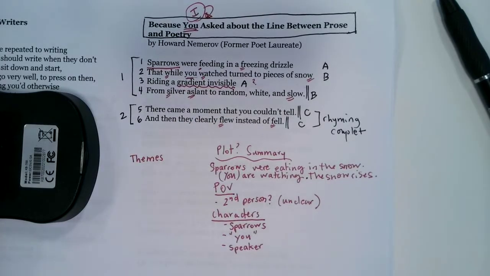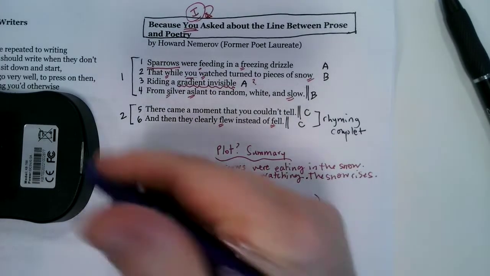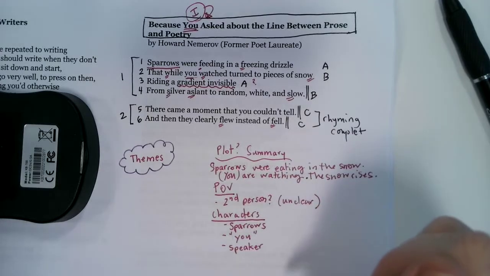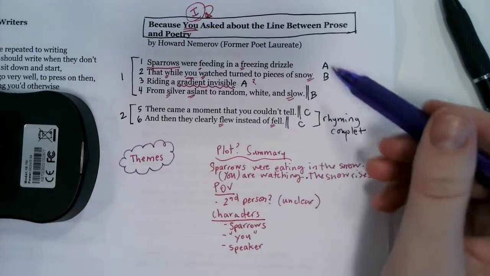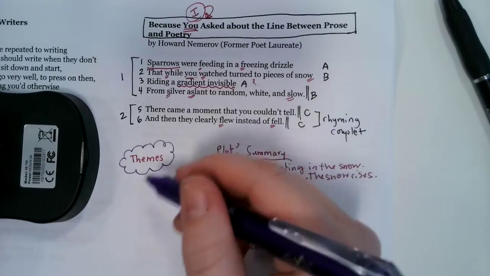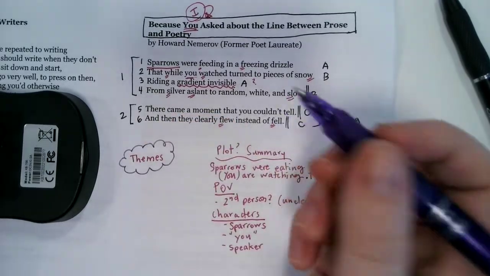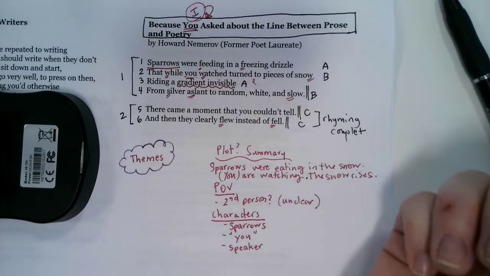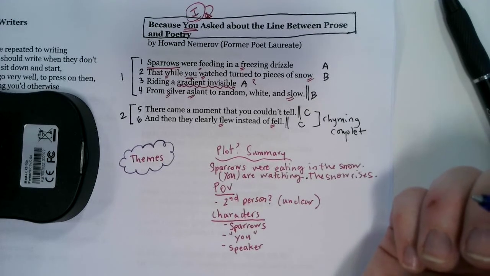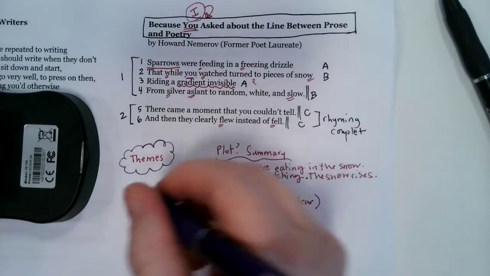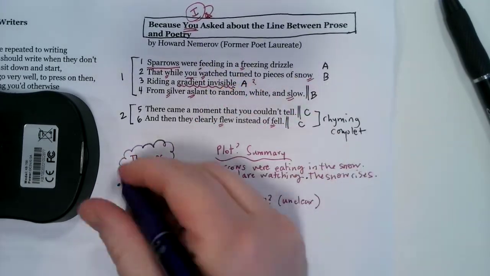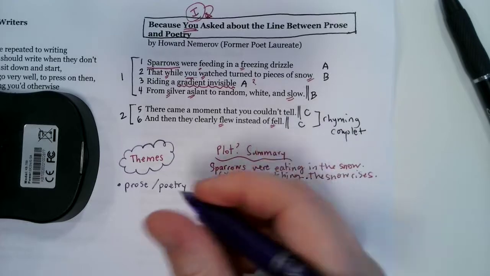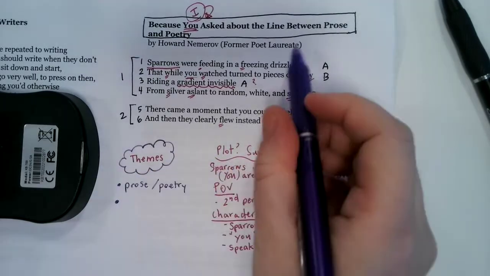And actually, in fact, I'll switch colors. Because themes are what's going to help us connect observations we make and claims we make about those observations and what they might mean, and think about other parts that they connect to in the poem, or just these larger ideas, why they matter or are significant. Okay, so what are some themes in the poem? Well, it seems to be, number one, prose and poetry. Okay, because that's in the title.